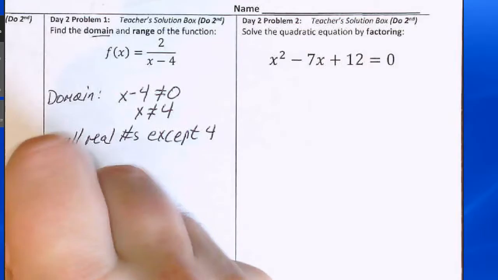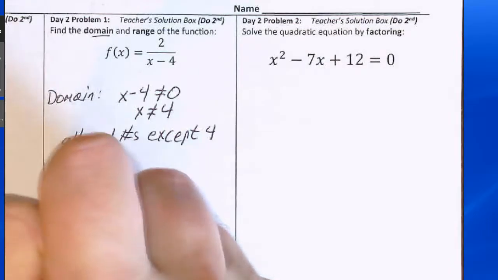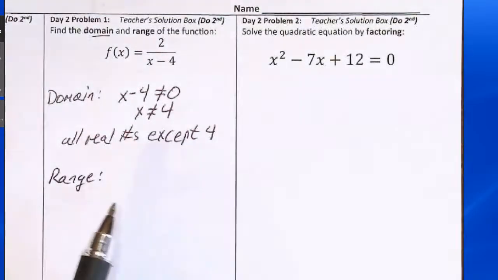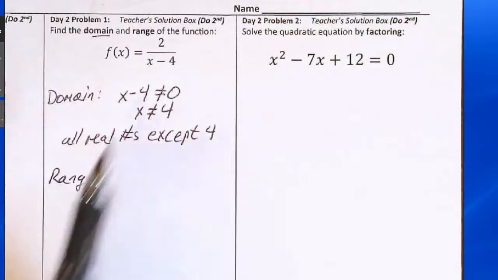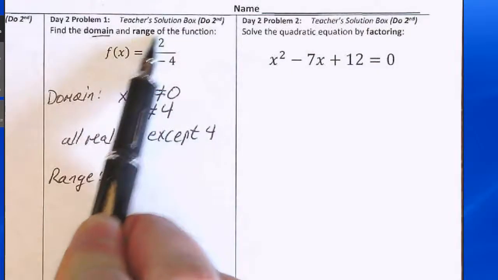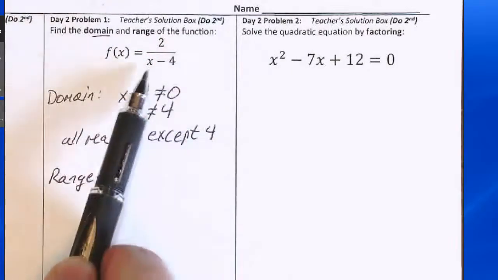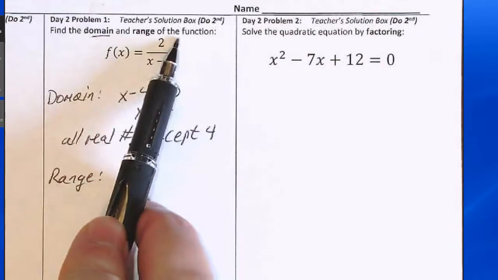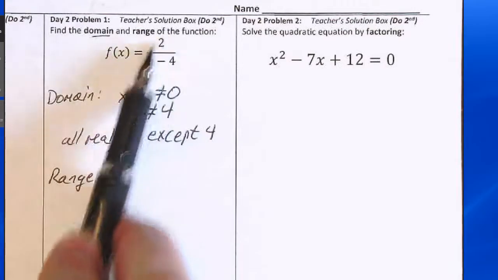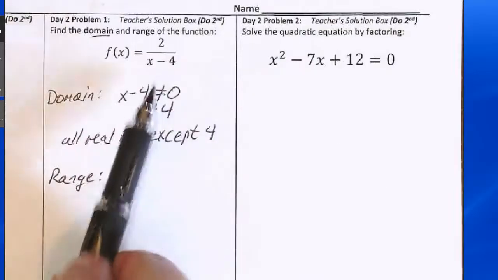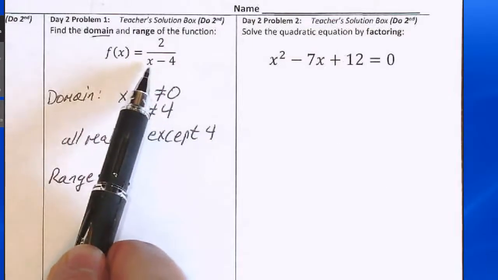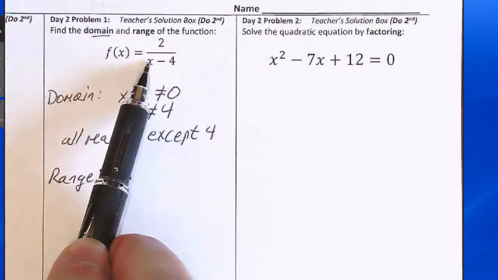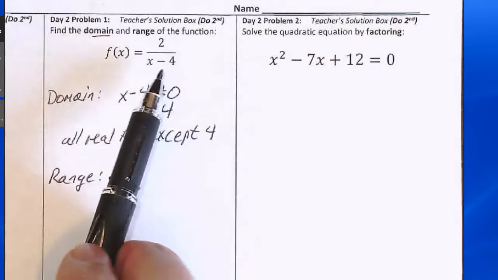Now let's find the range of the function. The range of a function is all of the numbers generated by the function rule. When every possible number is used for x, what are all of the possible numbers created by the function rule? Remember that the only number that can't be used for x is 4, but all other numbers could be used.